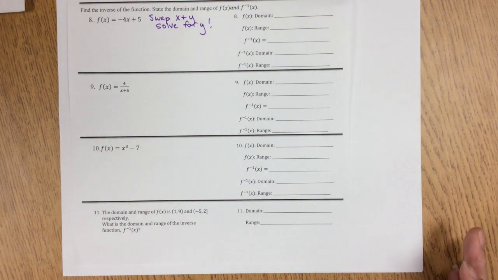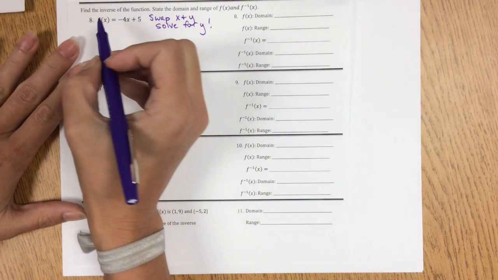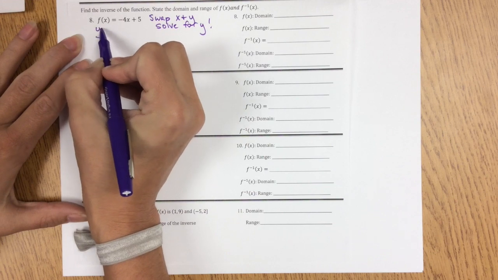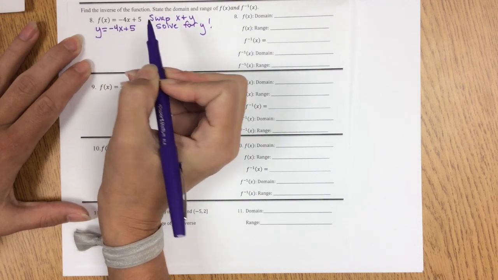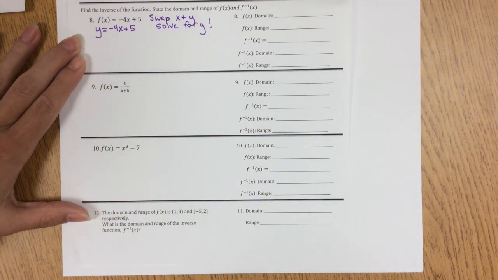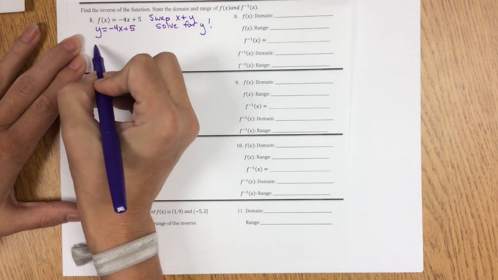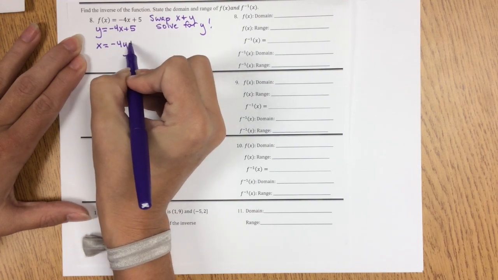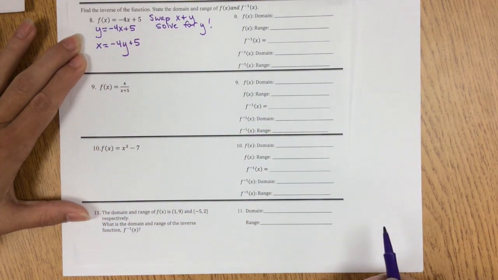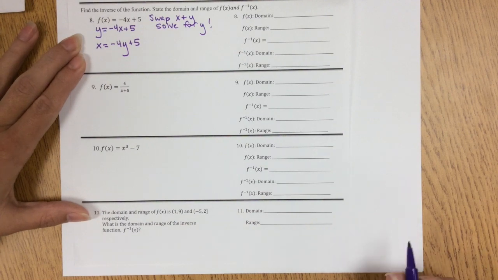Okay, so here we go. Let's look at number 8 on our reteach. Step 1, I am going to write it with a y in there instead of an f of x. So this is y equals -4x plus 5. So step 1, swap your x and y. So it becomes x equals -4y plus 5. Step 2, isolate your y.